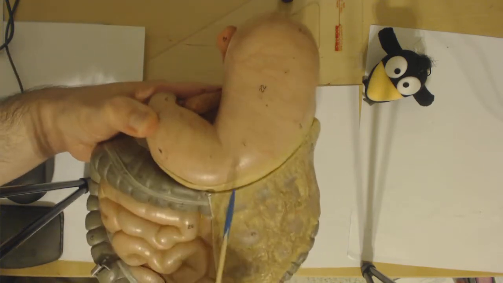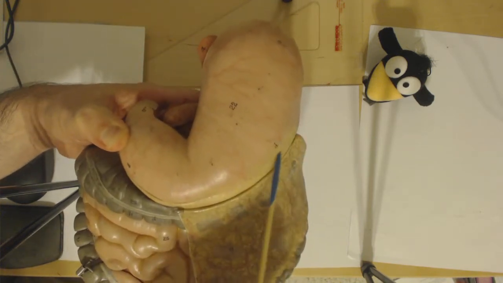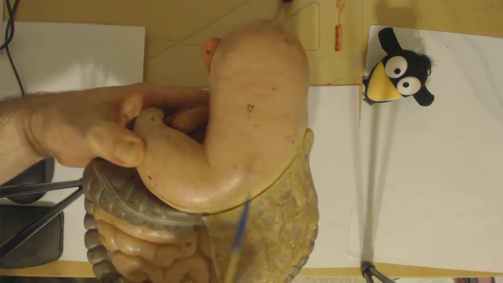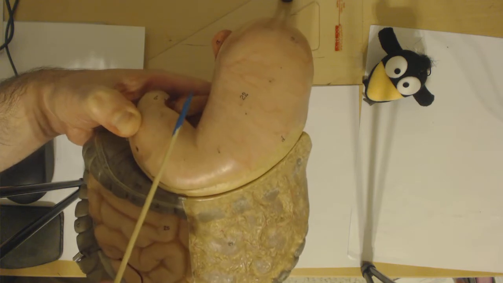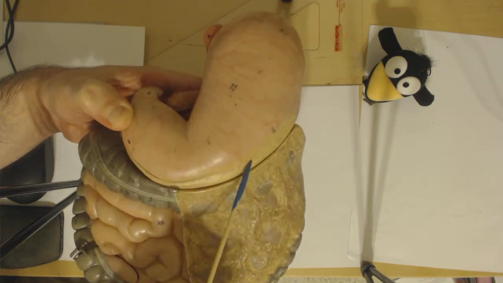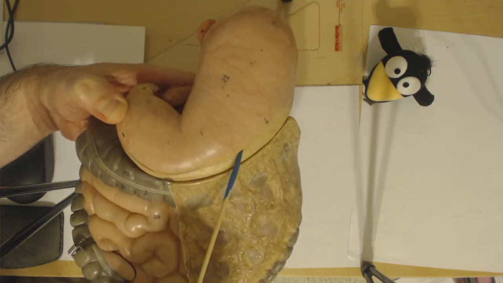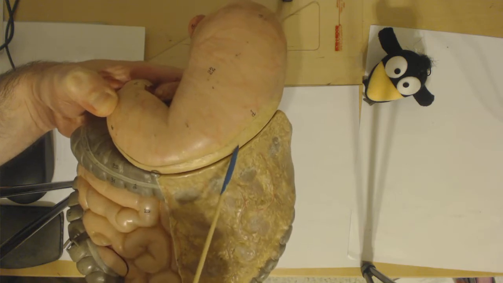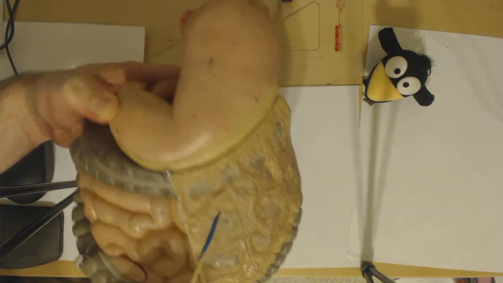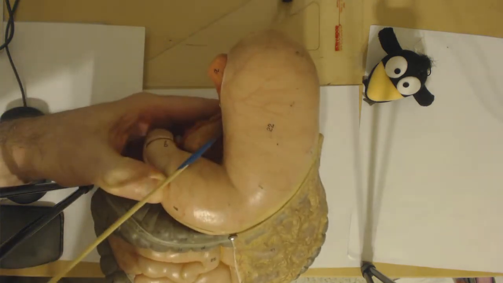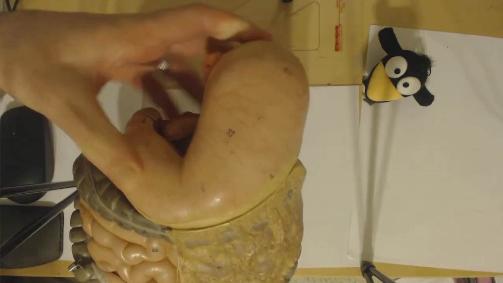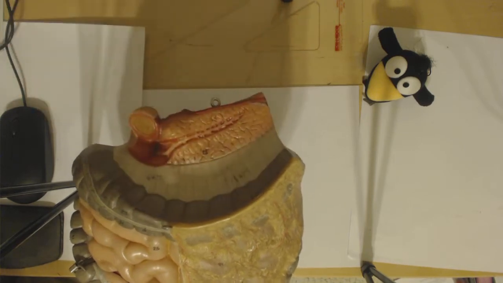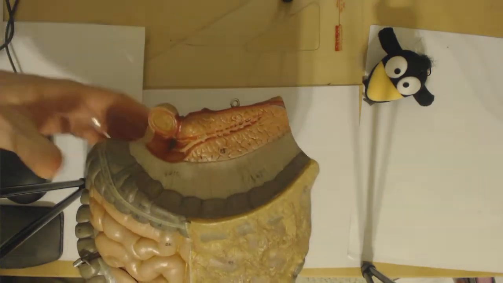Recall the stomach also has two curvatures associated with it. The outer curve is called the greater curvature. The inner curve is called the lesser curvature. To the greater curvature, the greater omentum attaches. The attachment is shown here, and all of this is part of that greater omentum. And to the lesser curvature, you have the lesser omentum attaching.